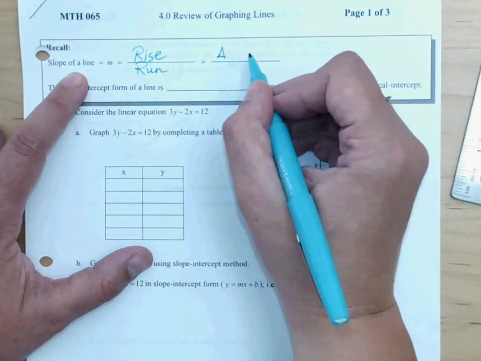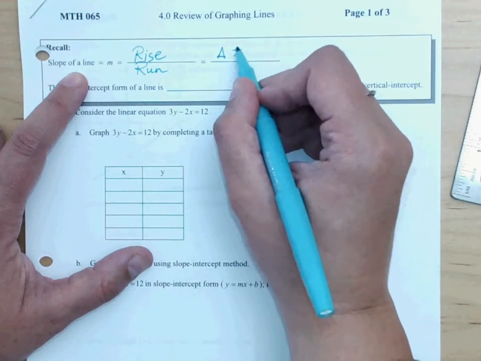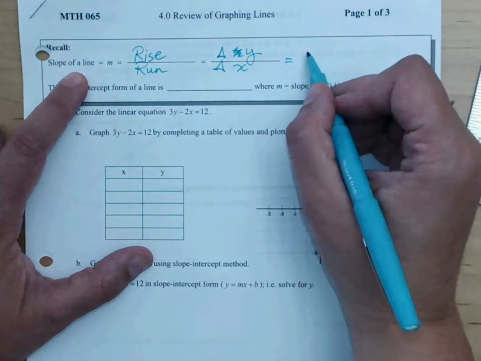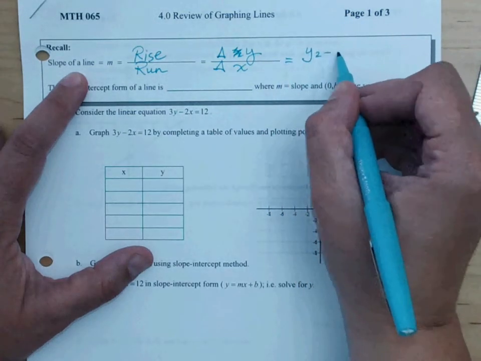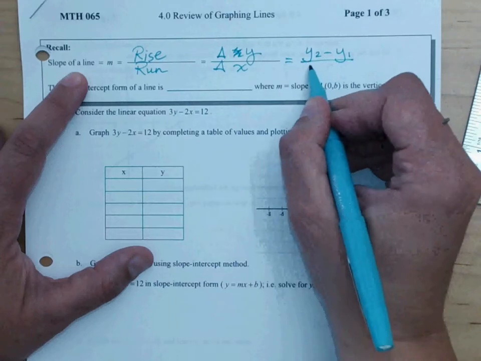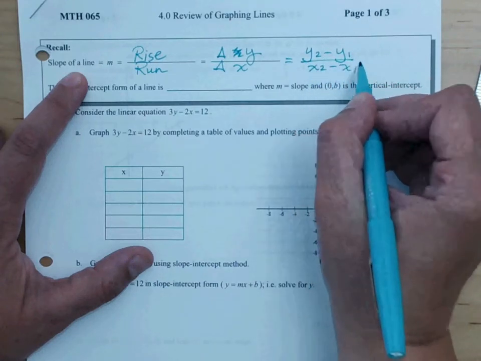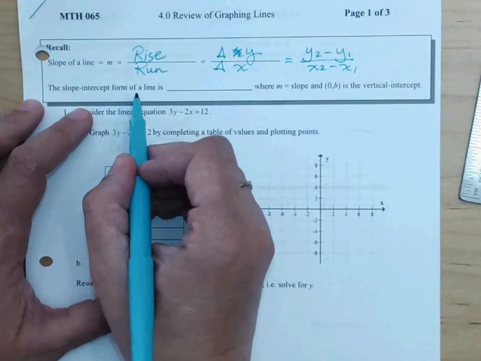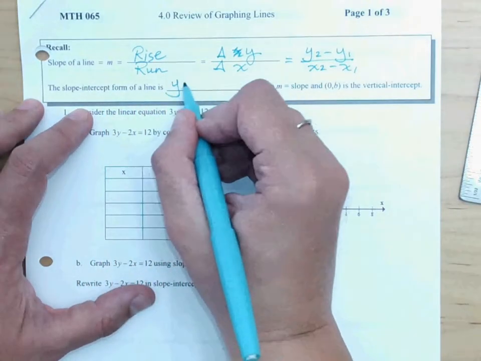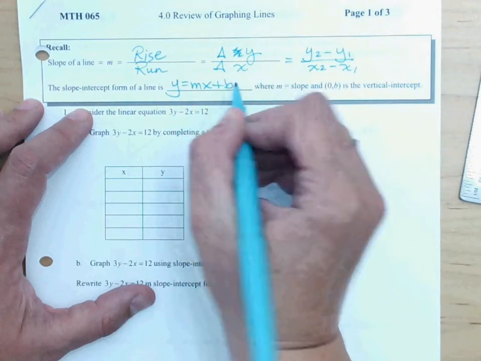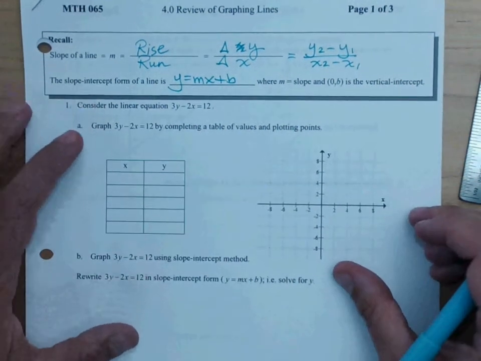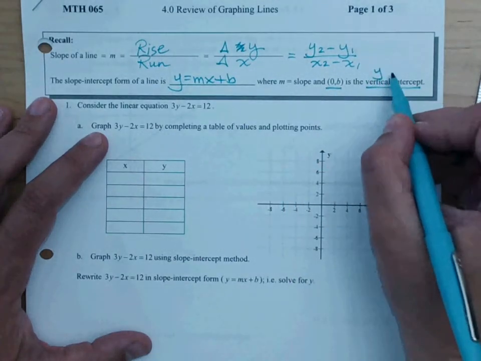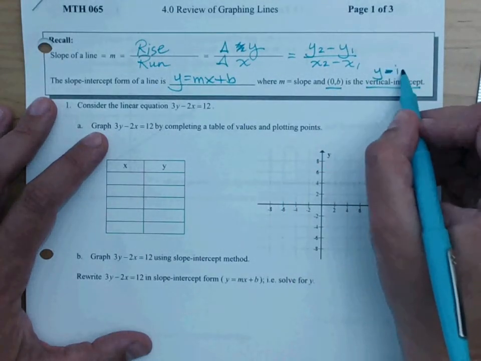And we also call that the change in y over the change in x, or y2 minus y1 divided by x2 minus x1. This is the equation for the slope. The slope-intercept form of a line is y equals mx plus b, where m is the slope and b is the y-intercept or vertical intercept. Vertical intercept is the same thing as y-intercept.